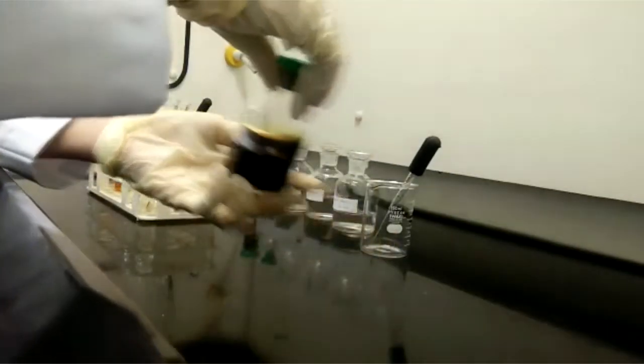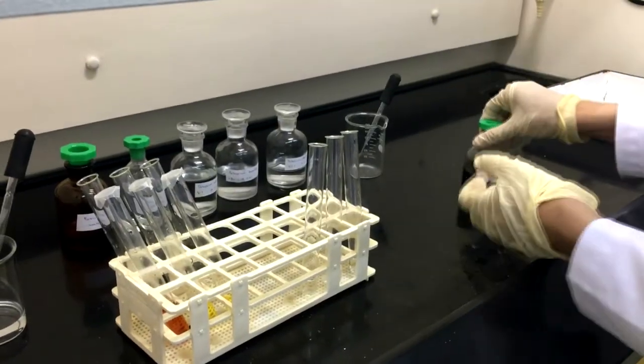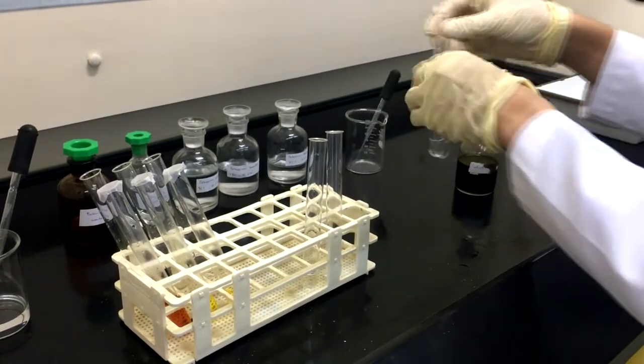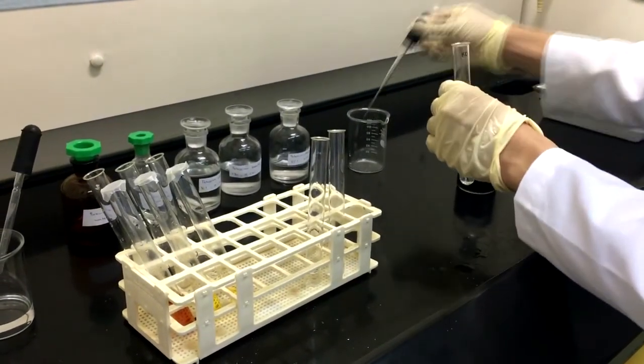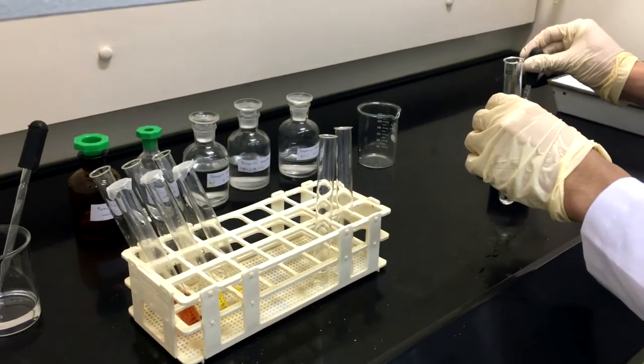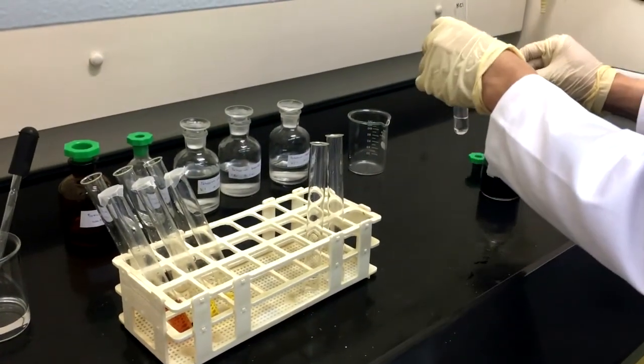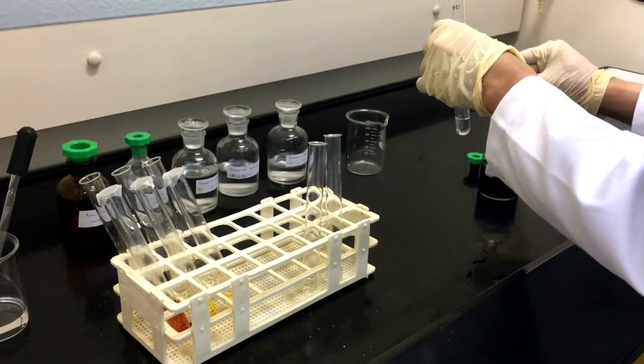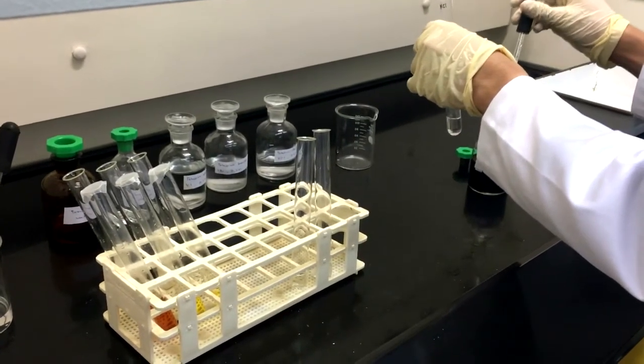Now, pour 1 cm cube of potassium chloride solution, potassium bromide solution, and potassium iodide solution into the last row. Next, add 5 drops of iodine water into each test tube in the last row and observe the color changes.